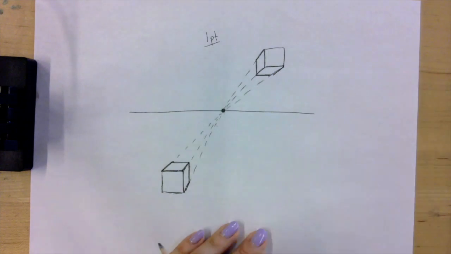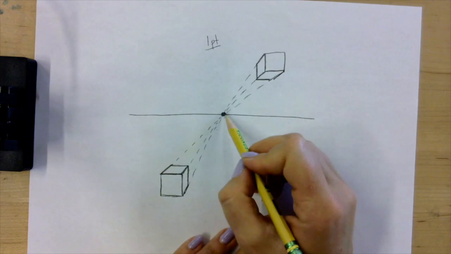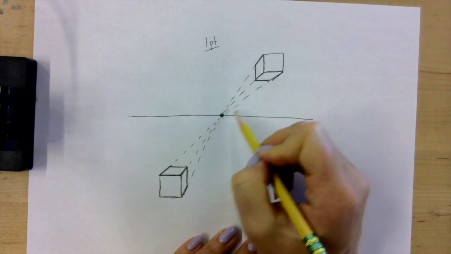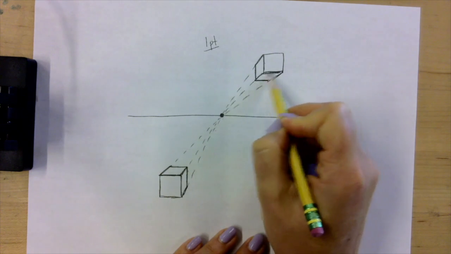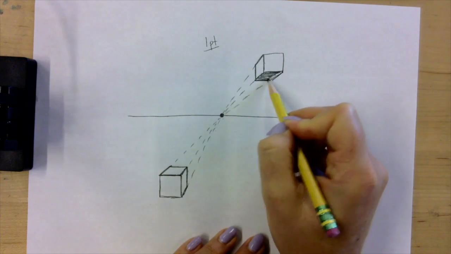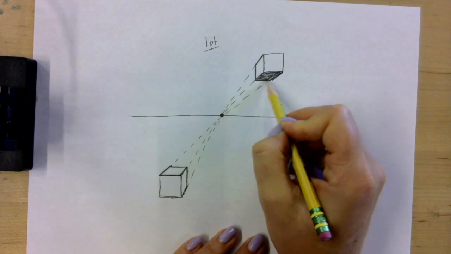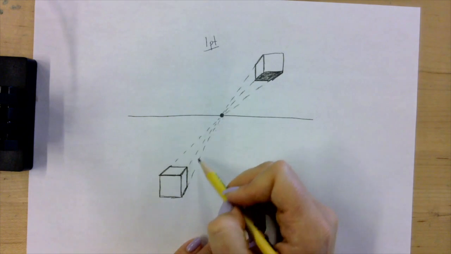If an object is above the vanishing point, meaning it is above your eyesight, you're going to see the bottom of it. Which makes total sense, right? If something is taller than you, you can't see the top of it, you can only see the bottom of it. And if something's below your eyesight, you can see the top of it, but you can't see the bottom of it.